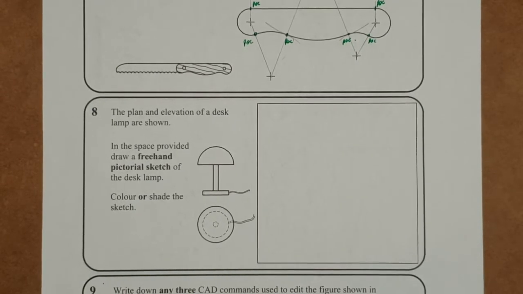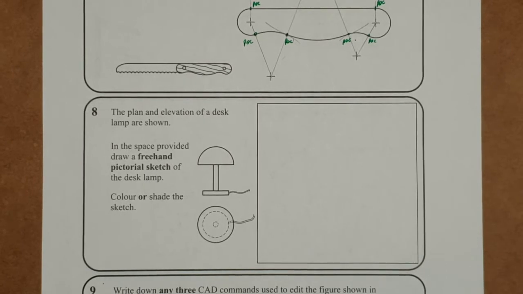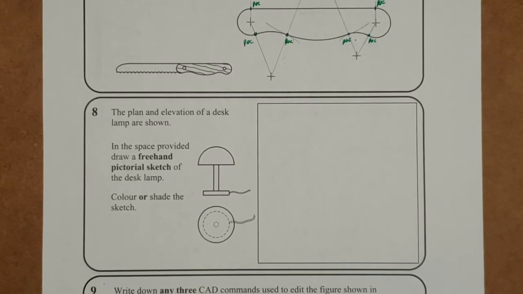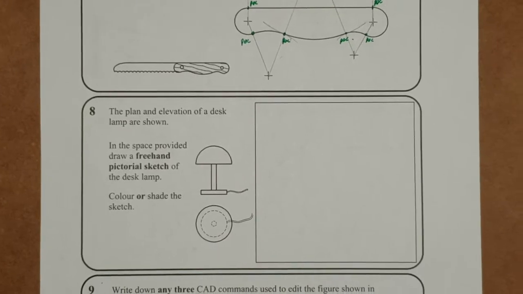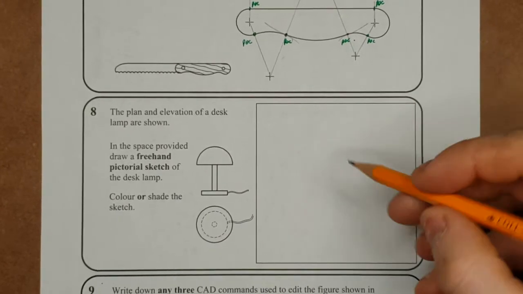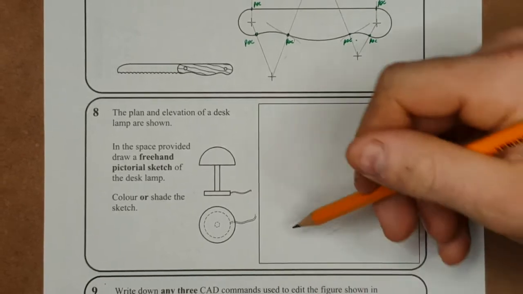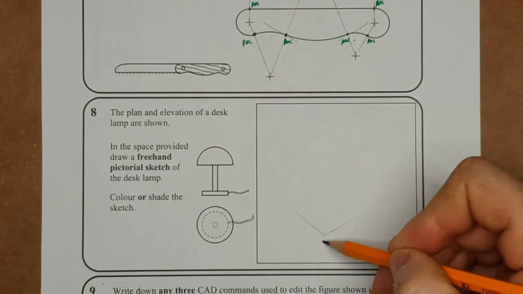Number 8. The plan and elevation of the desk lamp is shown. In the space provided, draw a freehand pictorial sketch of the desk lamp, colour or shade. So this one, because it's a round object, I'm going to start off by doing what's called crating. So I'm going to just crate in everything. That just basically means start everything off with squares and rectangles, because it's so much easier to do.